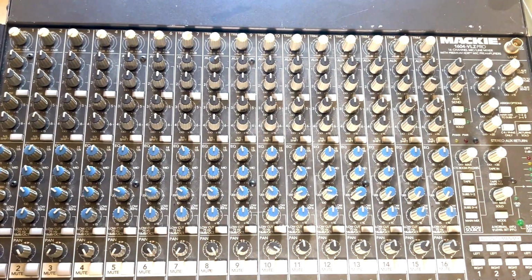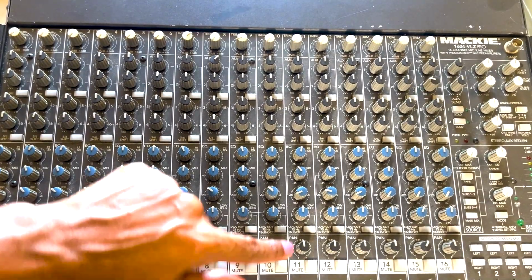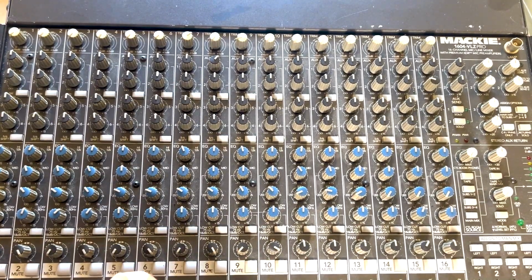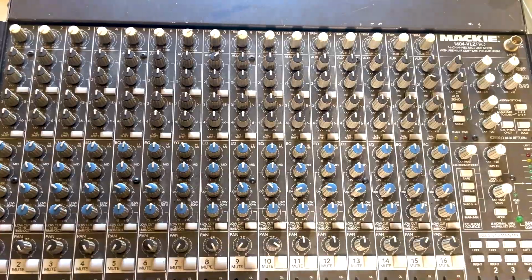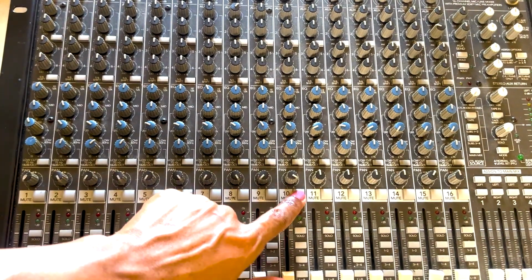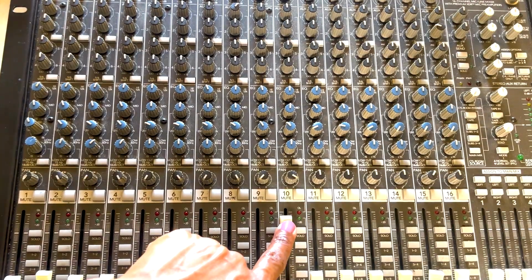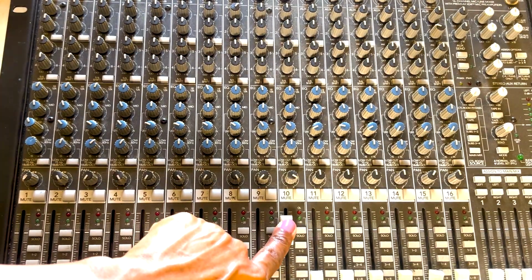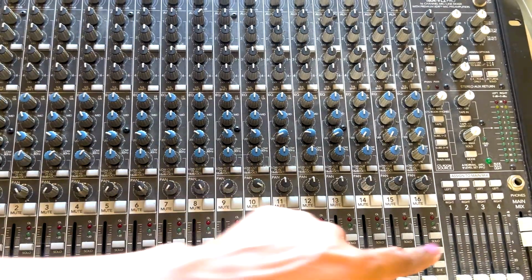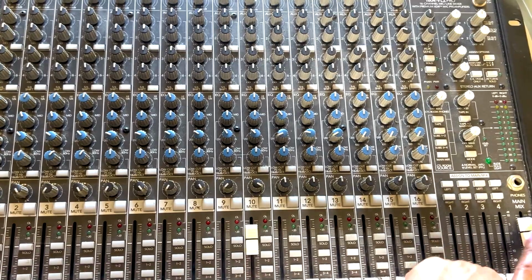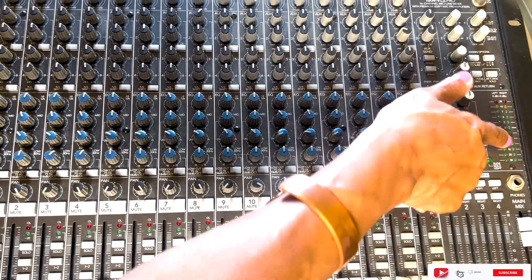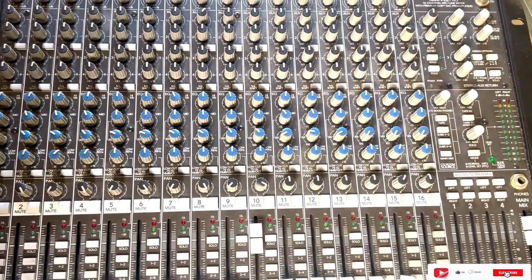So for starters, let's say we're using track number 10. Okay, so let's just assume we're using this track right here. For track 10, this is the fader right here. I usually leave the fader at 0 to start. Make sure that you have your fader set up. Make sure that you have your main mix turned up as well to about 0. Make sure that you watch the meters. It's going to tell you how much signal you're getting.